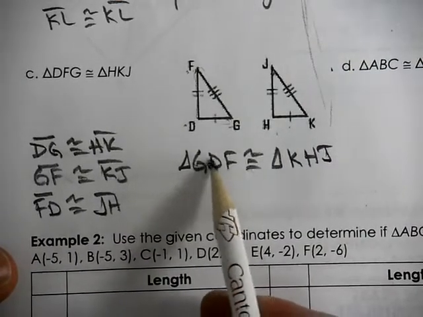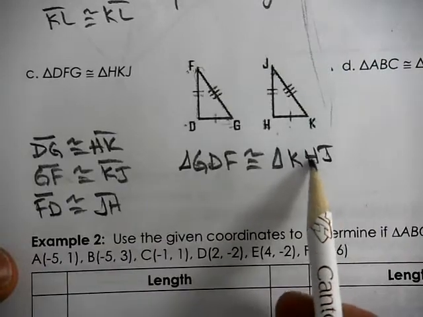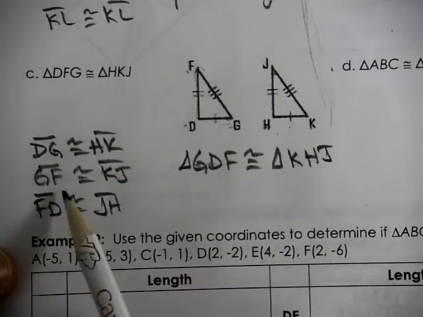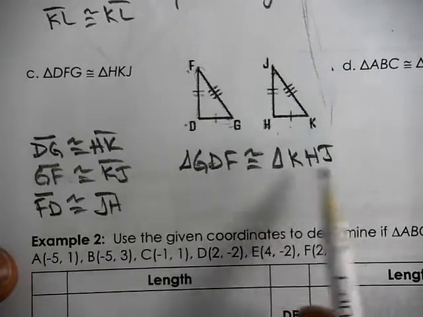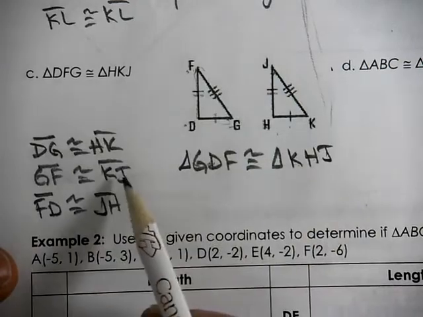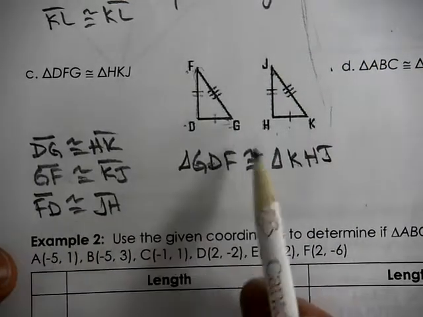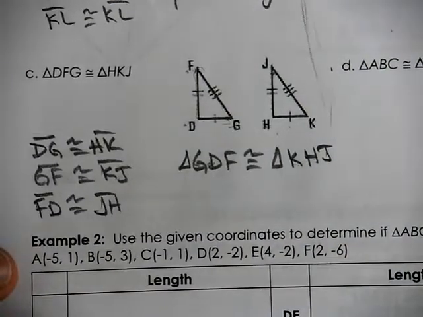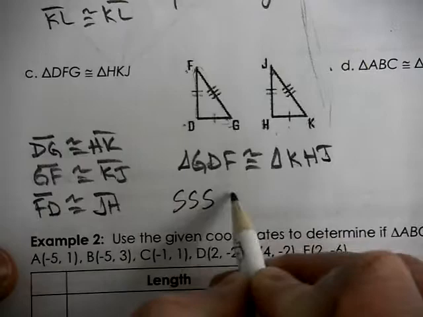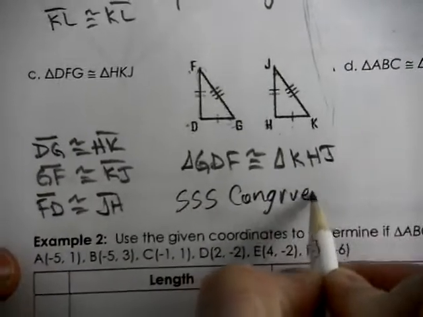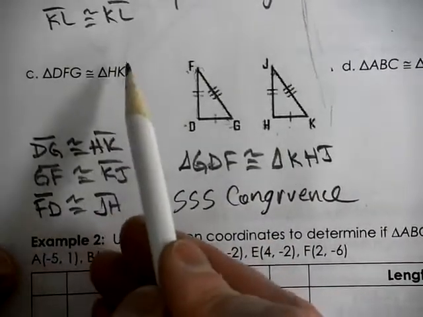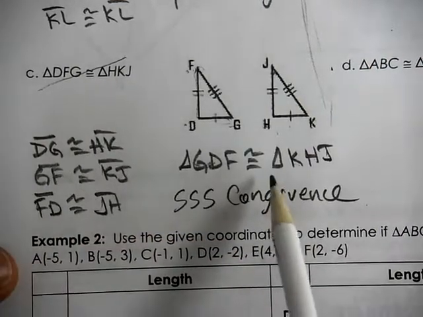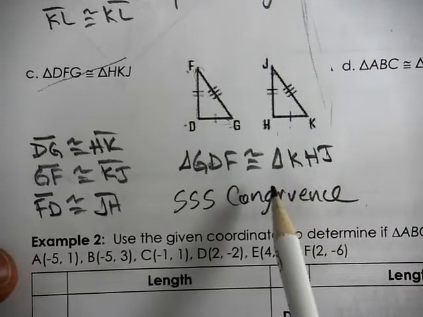Therefore, we have DG the same as KH, and we have GF the same as JK, and we have the last 2 letters the same as the last 2 letters. So this was by side, side, side congruence. So no, this congruent statement was not congruent, but this congruent statement was.